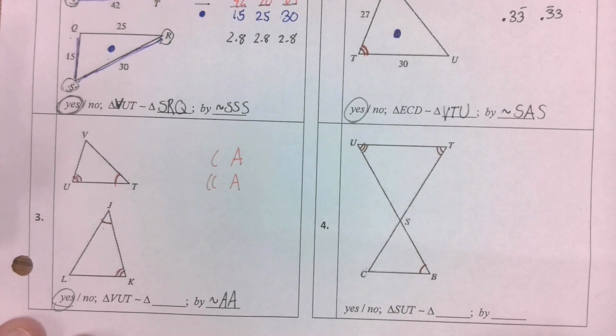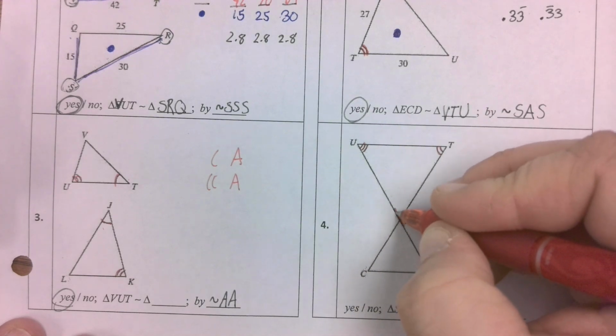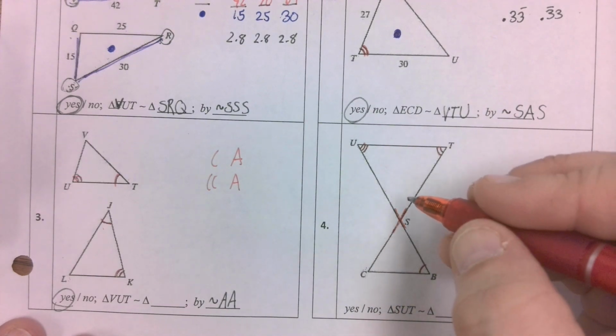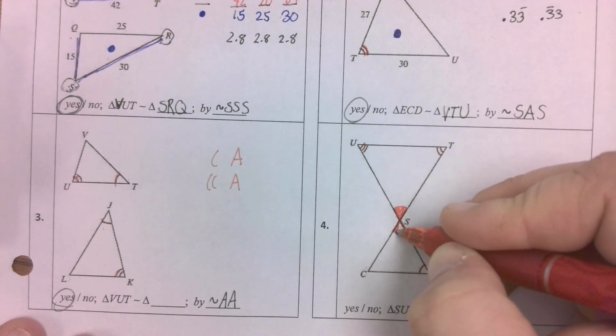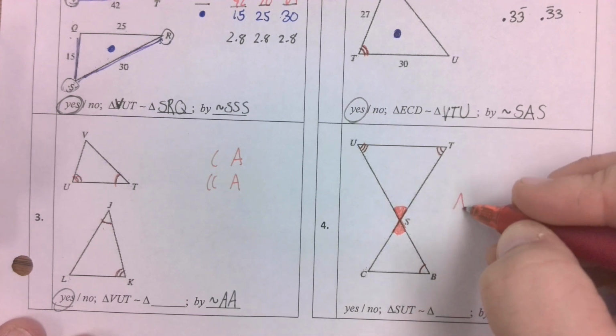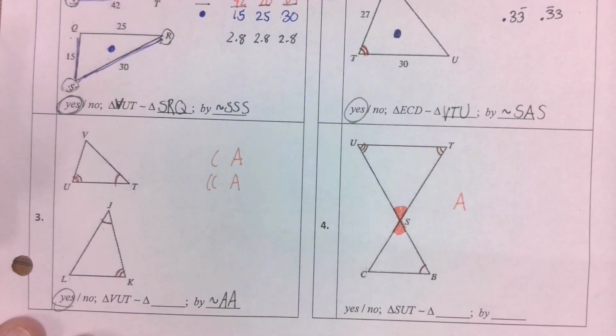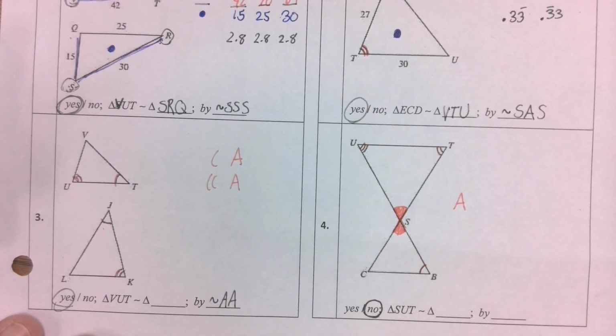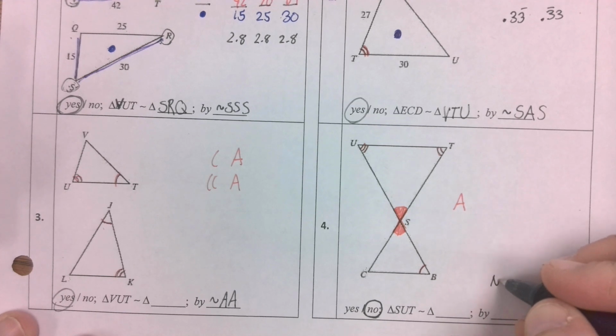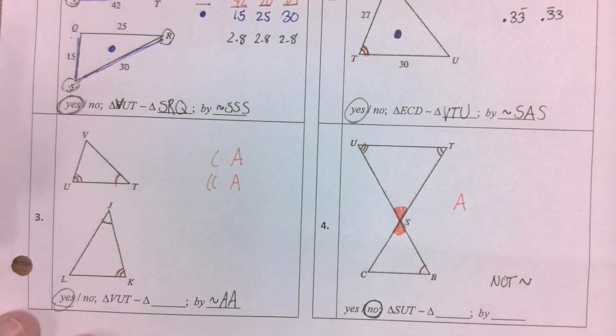Now there is one pair of angles that we can match. Do you see the kissing V's here? Kissy, kissy V's. Those we can say match, because vertical angles are always congruent, and that gives us 1A. Is 1A enough? No, we'd have to have at least one other angle pair, and we don't have it. So in this case, we say that they are not congruent. Not similar, okay? And if they're not similar, you can't write a similarity statement.